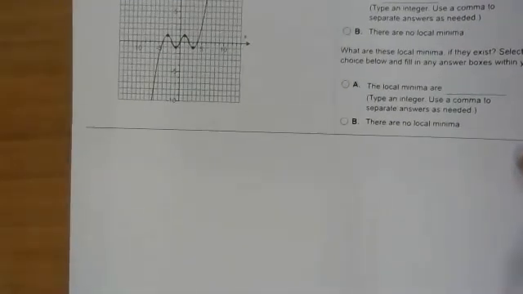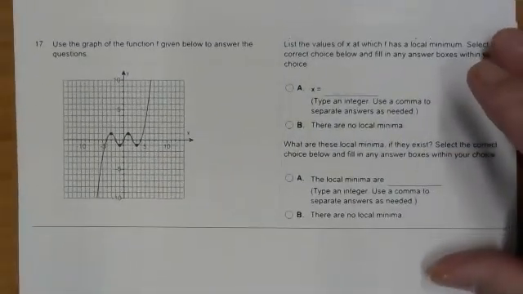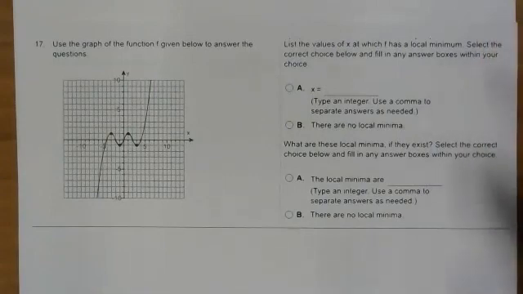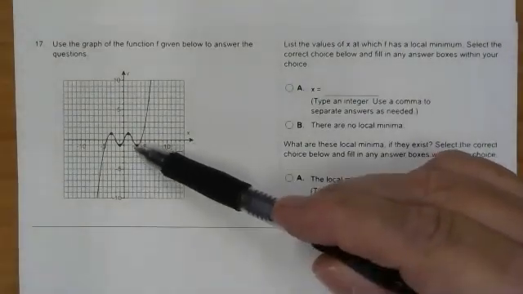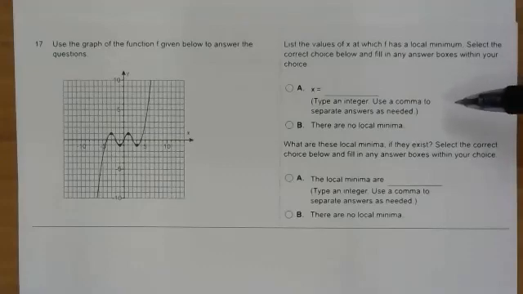All right, 17. Another problem with a graph. Use the graph of the function f given below to answer the following questions. So here's this graph. List the values of x at which f has a local minimum. Select the correct choice below and fill in any answers.